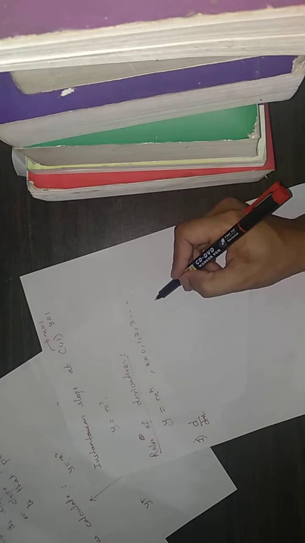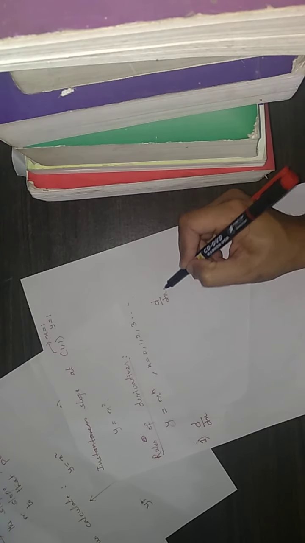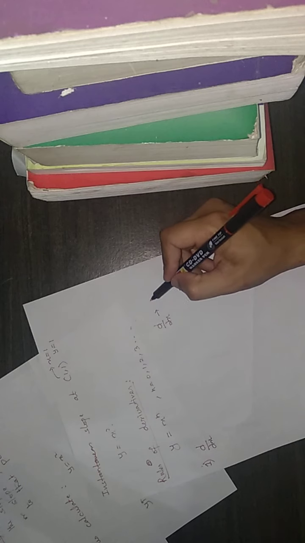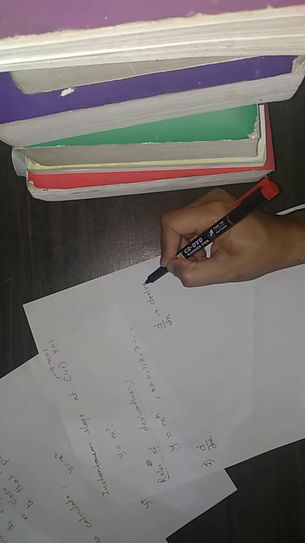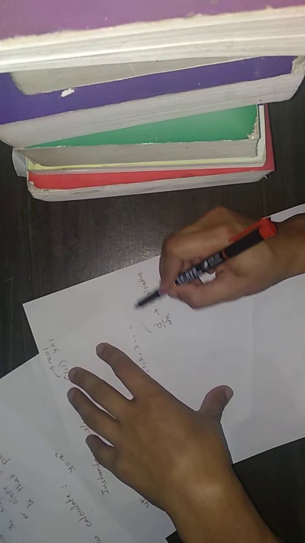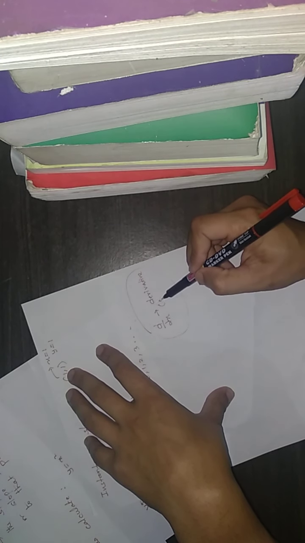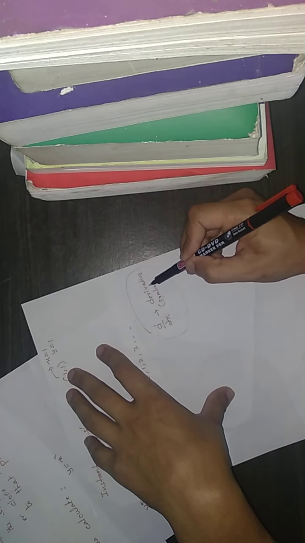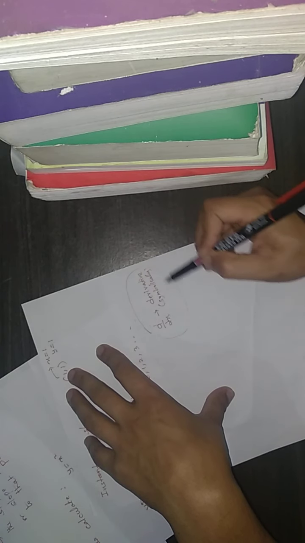the derivative is represented by d dx. D by dx is your derivative. This is how symbolically we write derivatives. So d dx of, for which function are you calculating the derivative?